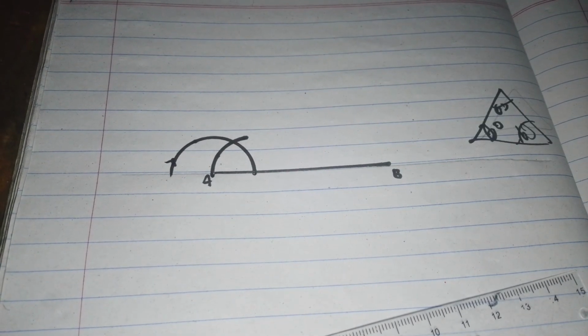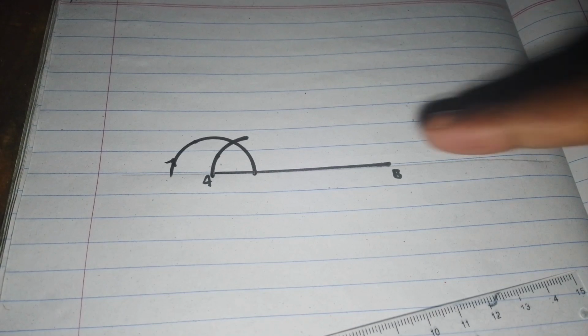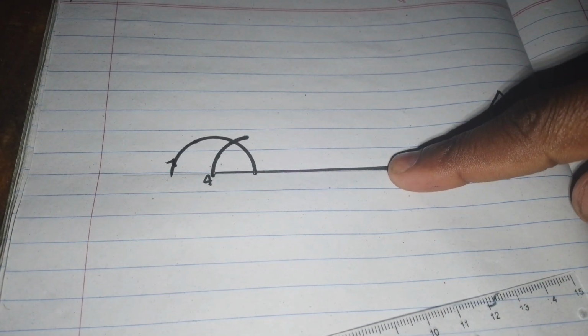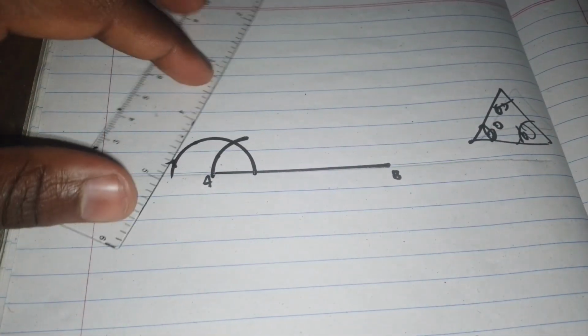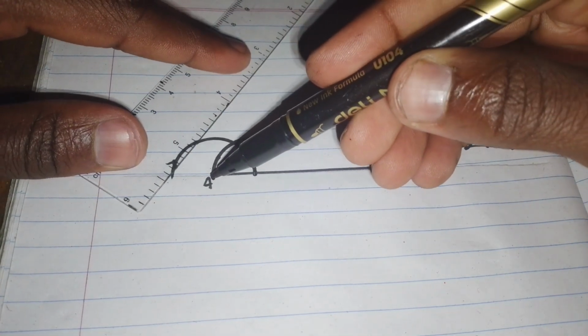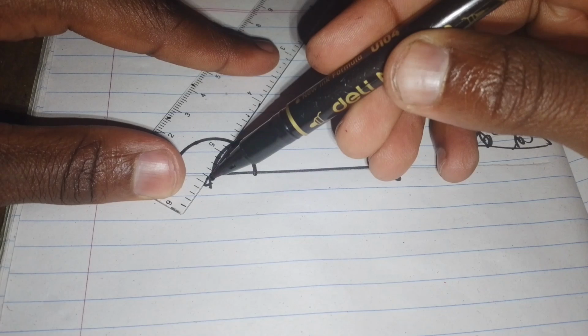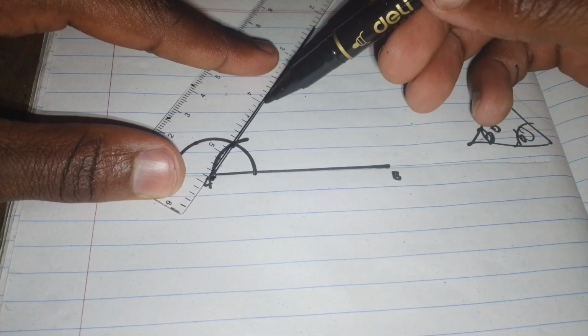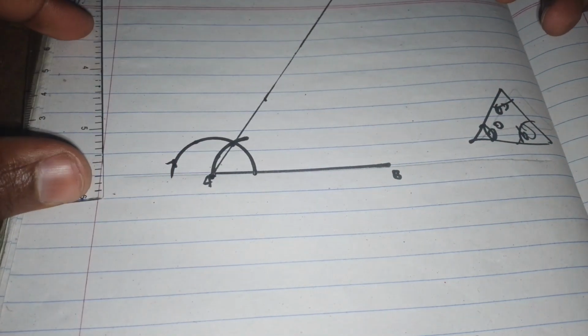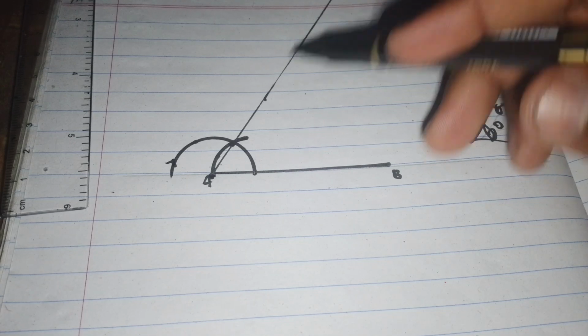So what we're now going to do is do the same here. In fact, let me just complete it. So we stand here at this point, and we ensure that this line touches this point and that point. So we're going to draw a straight line like that. For this one, it's going to be faint. Let's assume this is a faint line.